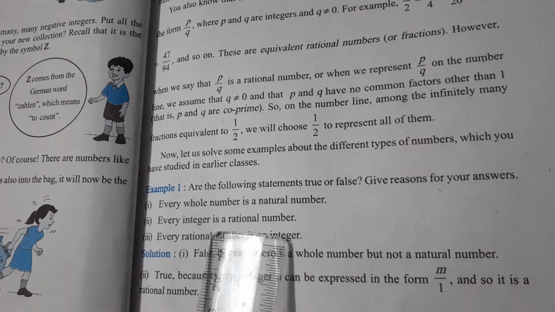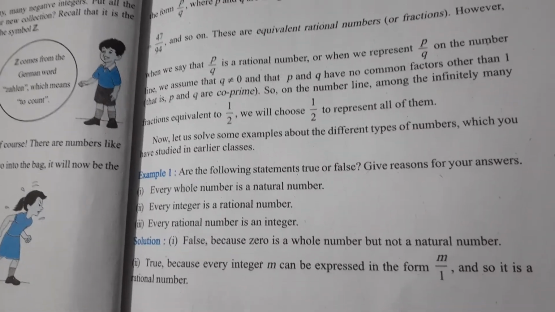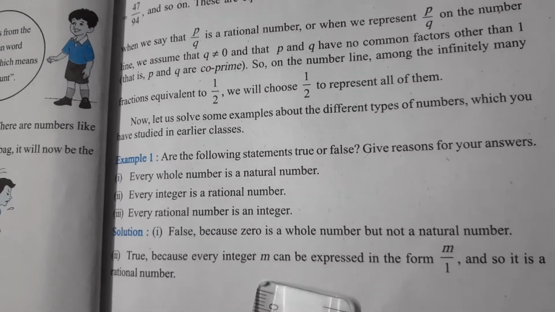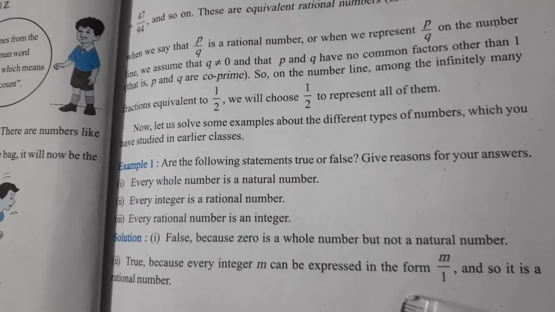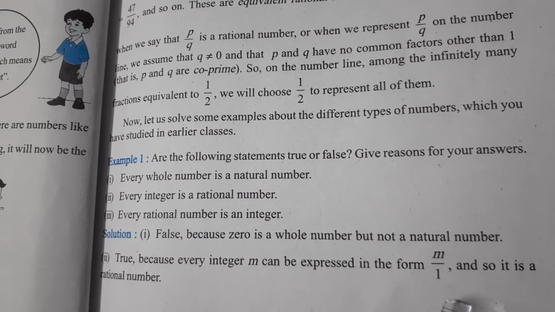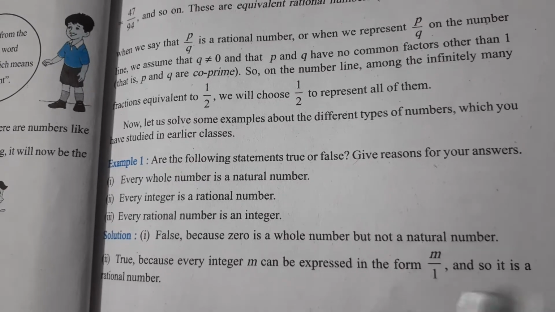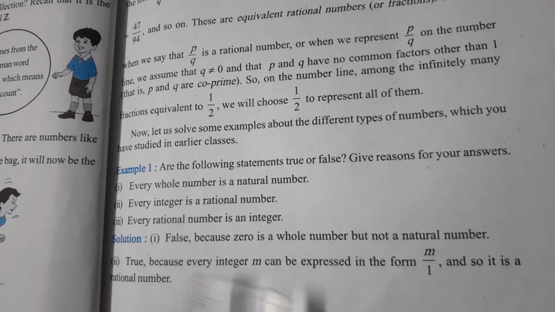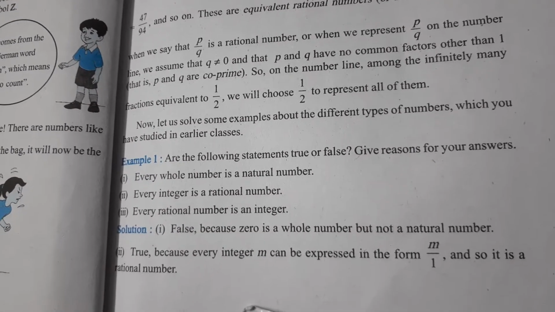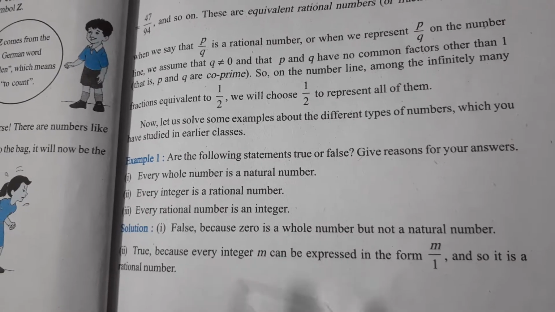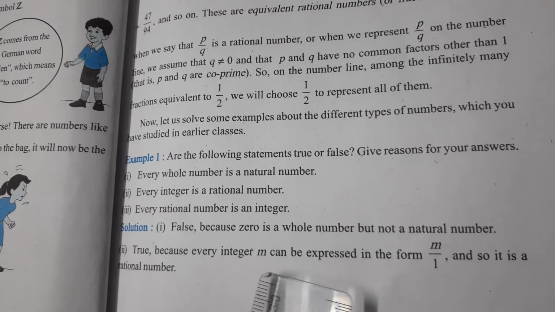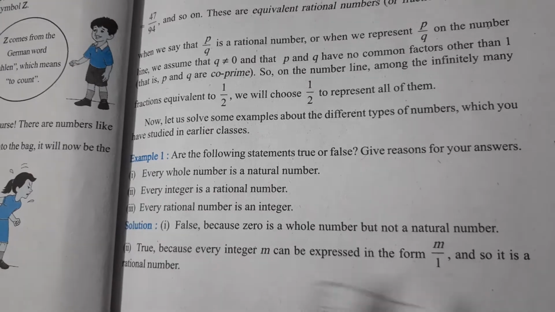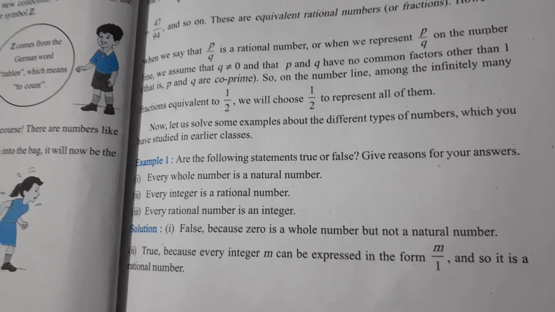every integer is a rational number. Yes, it is true, because every integer m can be expressed in the form m divided by 1, and so it is a rational number. For example, take any one integer like 25. Yes, 25 is an integer. 25 is equal to 25 divided by 1, so that is also a rational number.